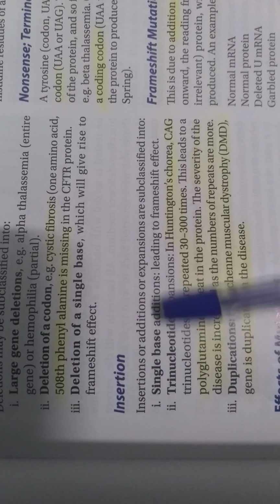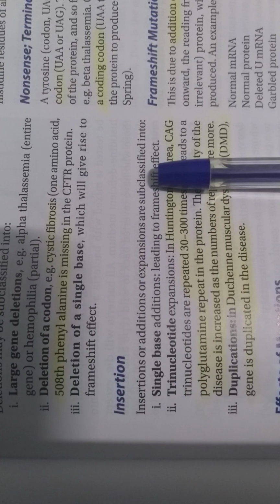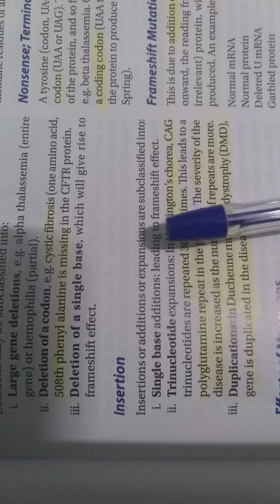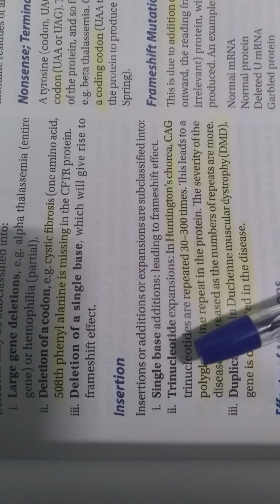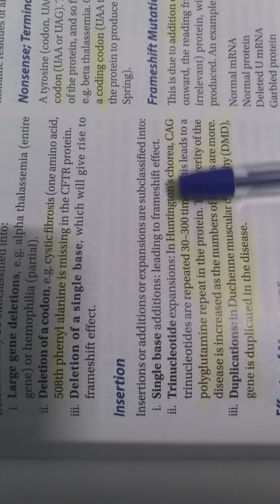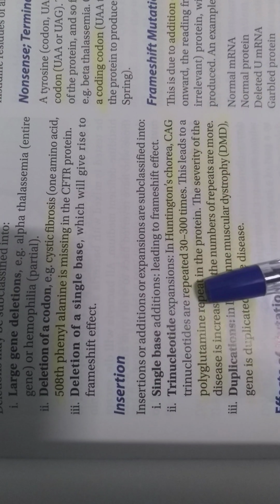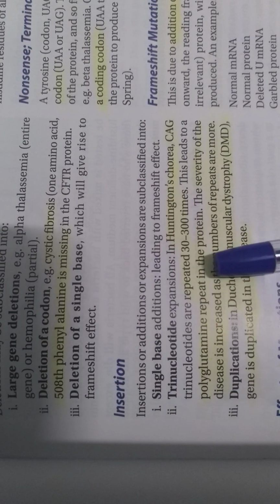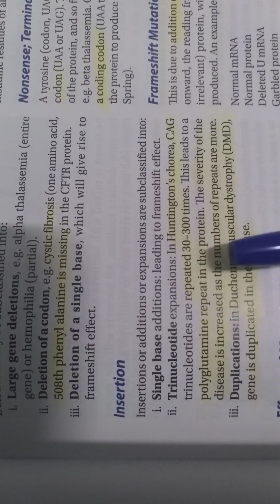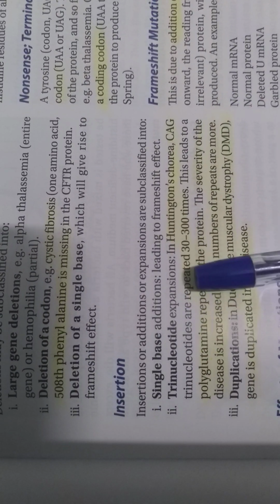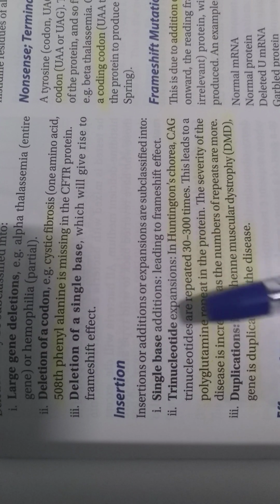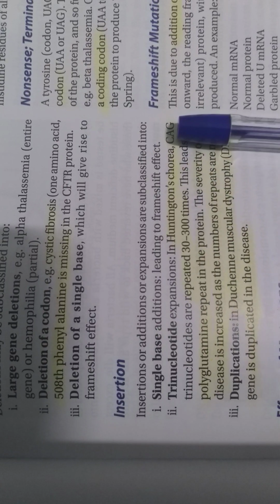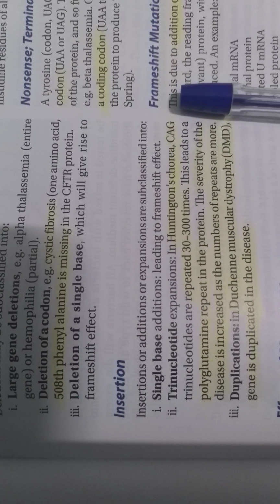Here insertion or addition or expansion are also subclassified. Similar to deletion, if there is an addition or insertion of a single base, it leads to a frame shift effect. Whereas if there is a trinucleotide expansion, as in Huntington's chorea, the CAG trinucleotides are repeated about 30 to 300 times. This leads to a polyglutamine repeat in the protein, and the severity of the disease increases as the number of repeats increases. So a trinucleotide, that is 3 nucleotides, is inserted. It's not basically a codon; the CAG trinucleotide, 3 nucleotides, is inserted.